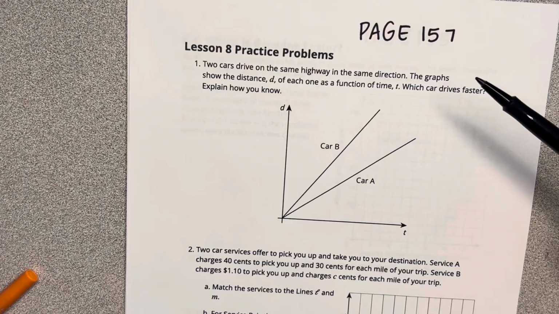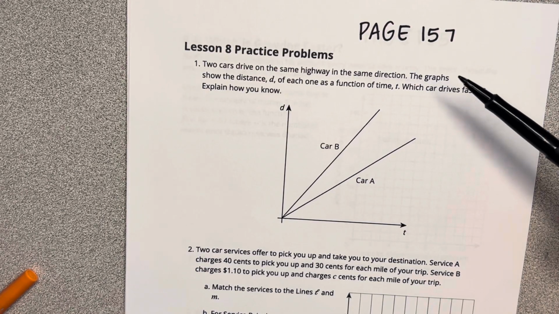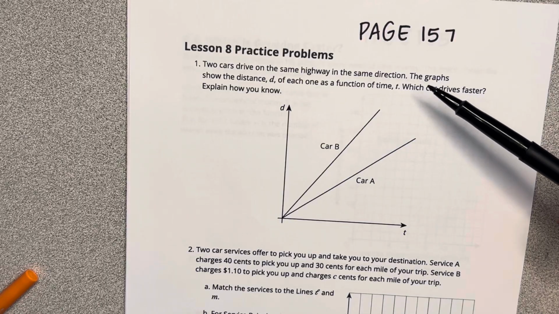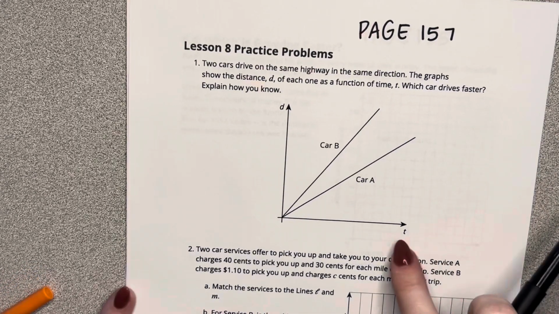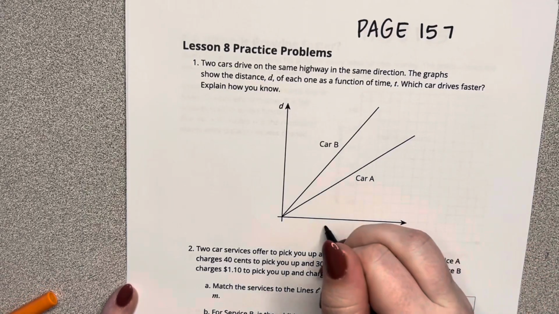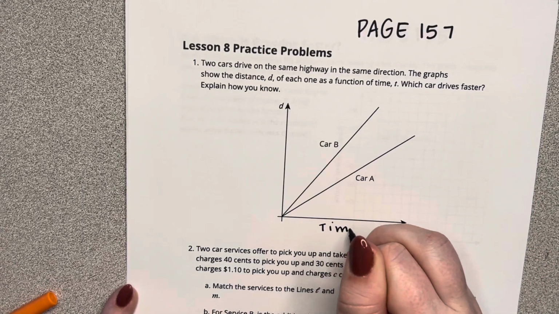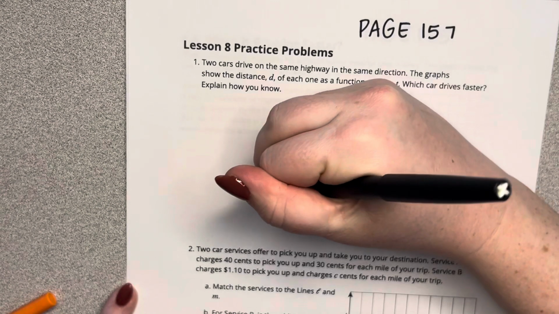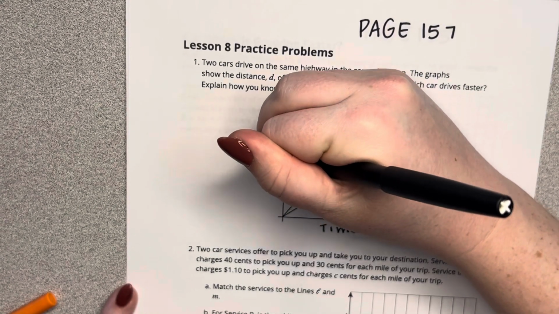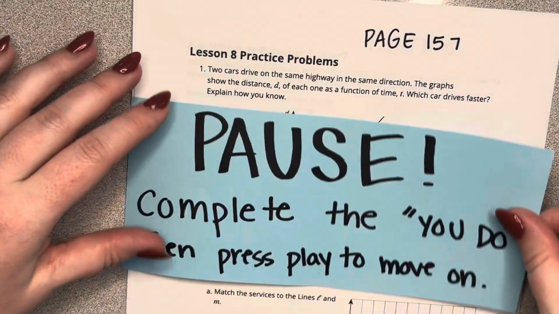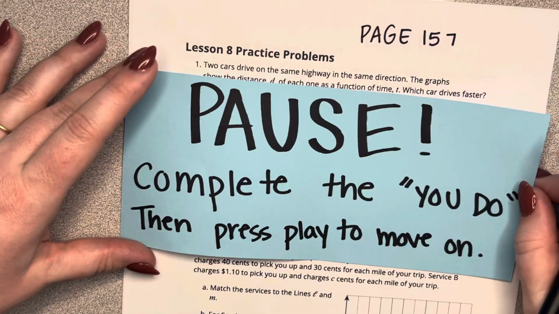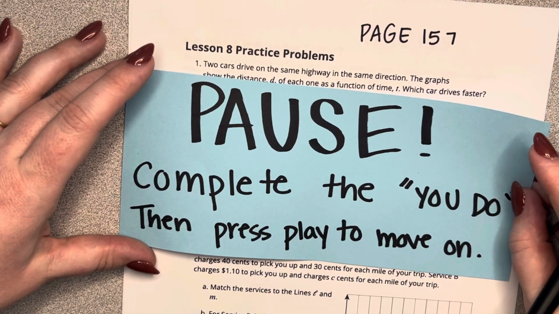Number 1, 2 cars drive on the same highway in the same direction. The graphs show the distance d of each one as a function of time. Which car drives faster? Explain how you know. Please pay close attention. So this is labeled as time, and over here is labeled as distance. You are going to figure out which car is going faster. How do you know? Please pause, and then once you have tried the problem, come back to the video and press play.